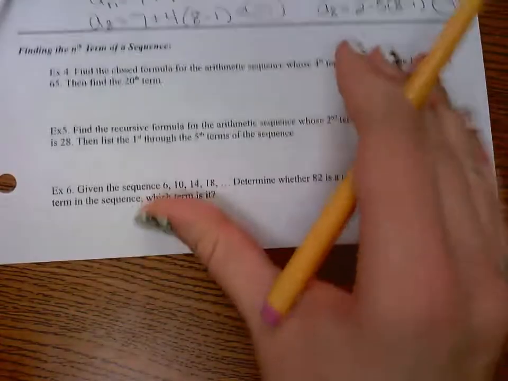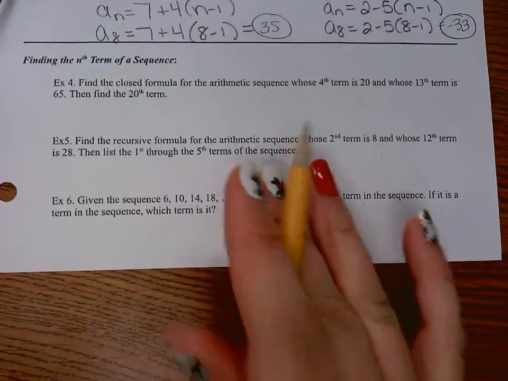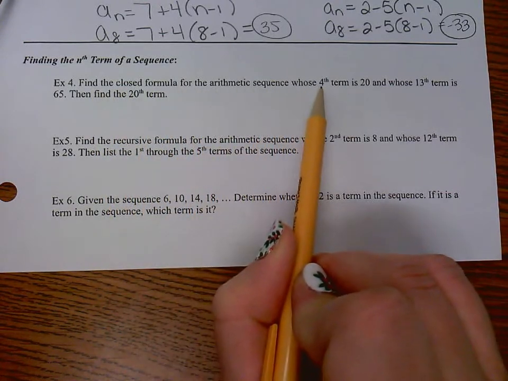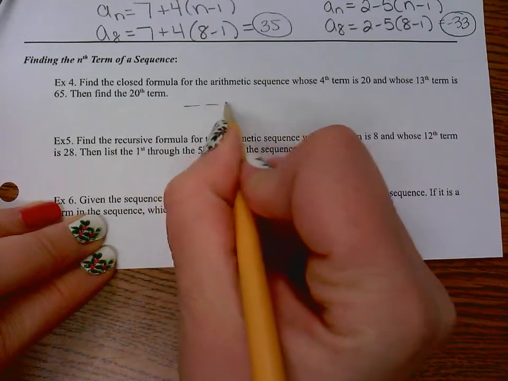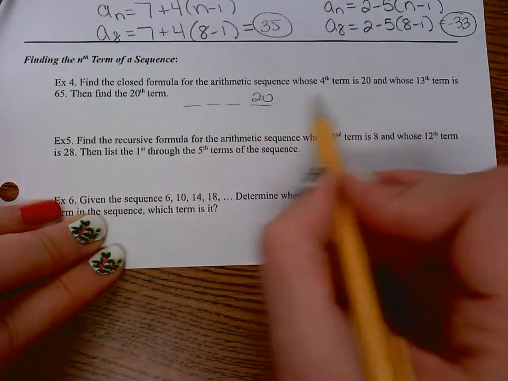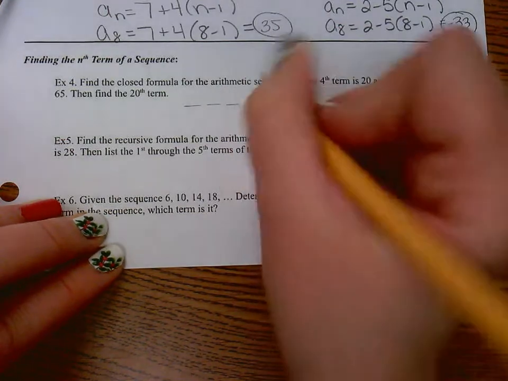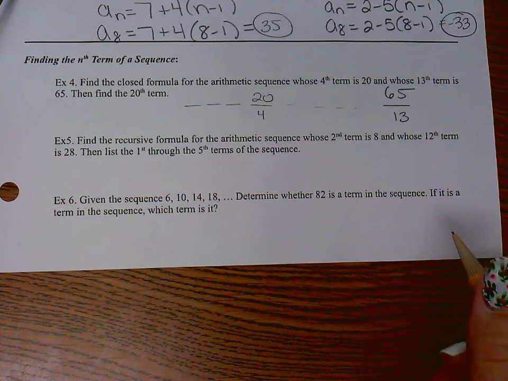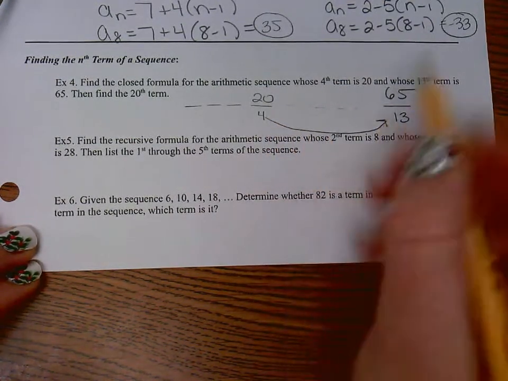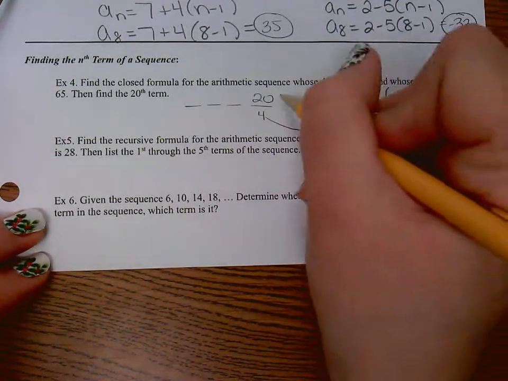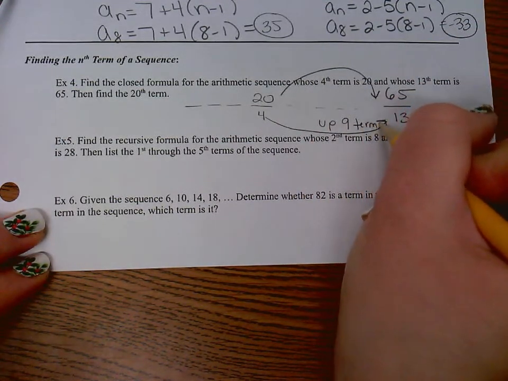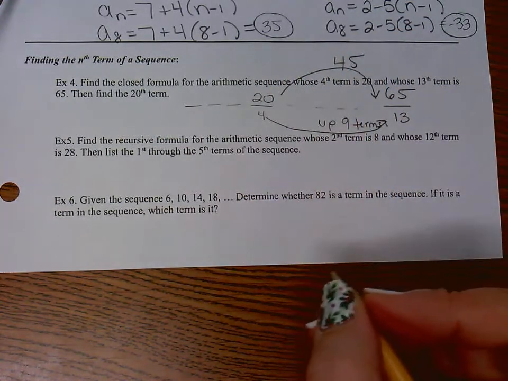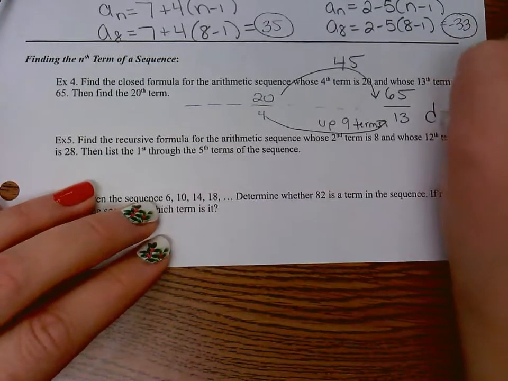All right, so how about a couple little bit trickier ones where we have to use the common difference to come up with the formula. Find the closed formula for an arithmetic sequence if the fourth term is 20 and the 13th term is 65. So here's how you're going to do it. How many terms did you go up by? You went up 9 terms, and you went up a total of 45. What's 45 divided by 9? 5. So your common difference is 5.